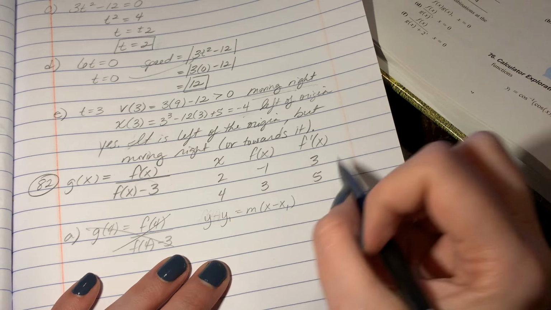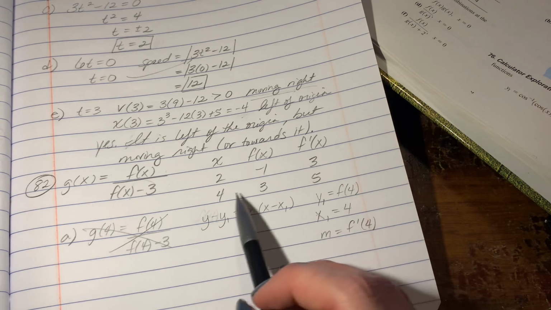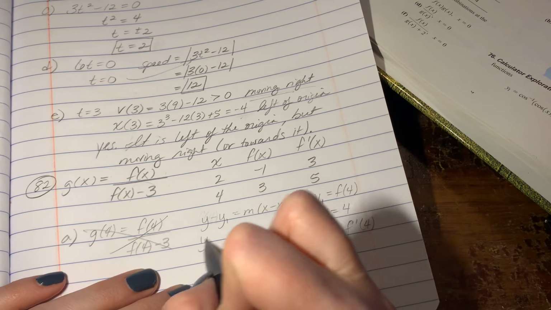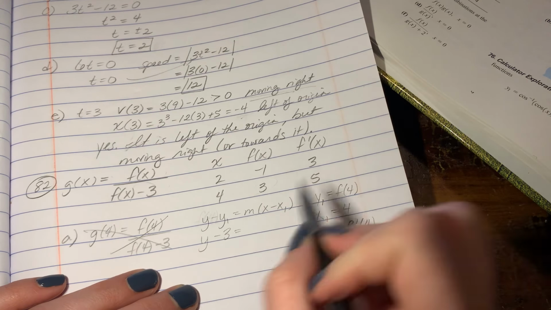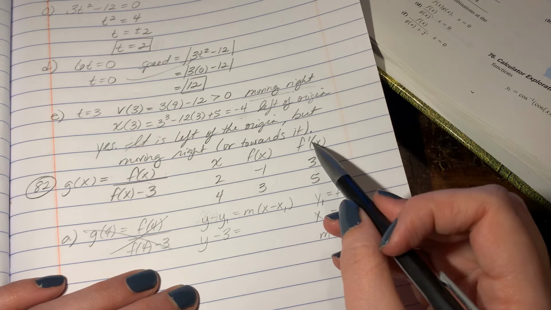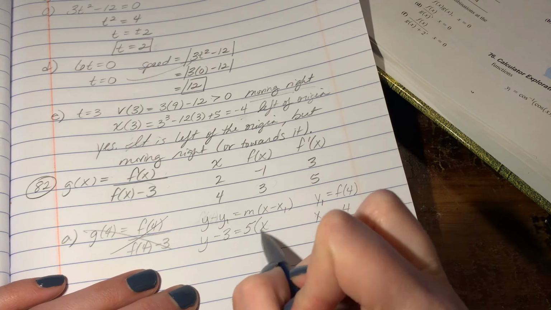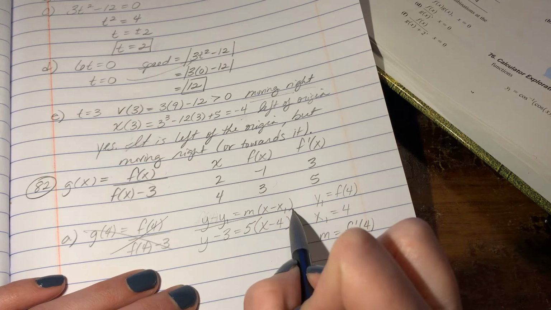So y1 equals f of 4, and x1 equals 4, and m equals f prime of 4, which they give us. So I just do y minus y1, which is f of 4, which is 3, equals f prime of 4, which is 5, times x minus 4.